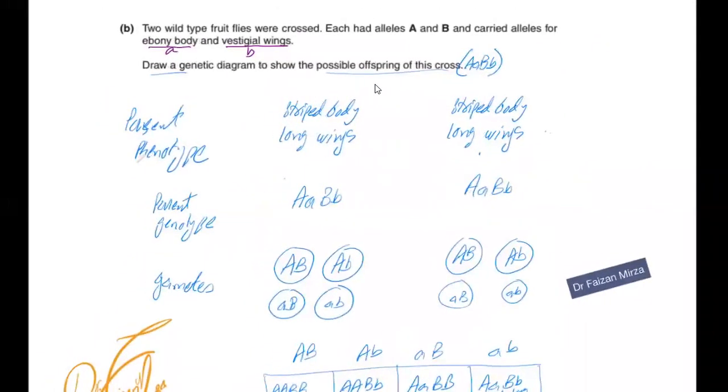Next, they are stating that two wild type fruit flies were crossed. Each has alleles A and B and carries alleles for ebony body and vestigial wings. So A and B were there in both, and they carried small a, small b as well. First of all, we'll write the genotype and the phenotype of the parents.